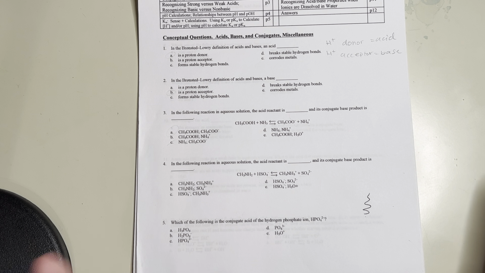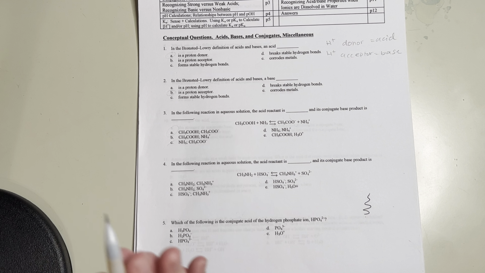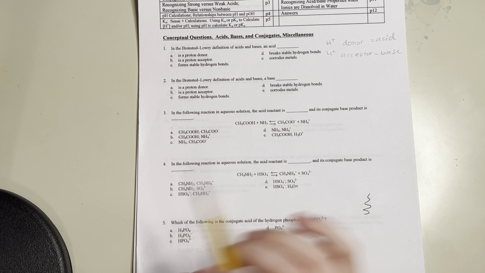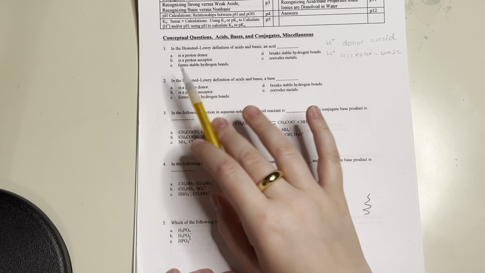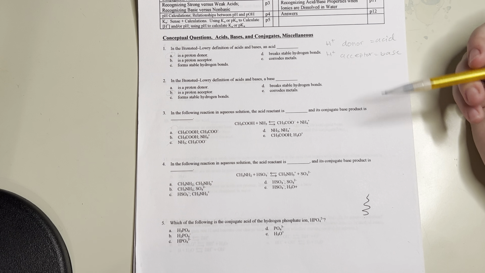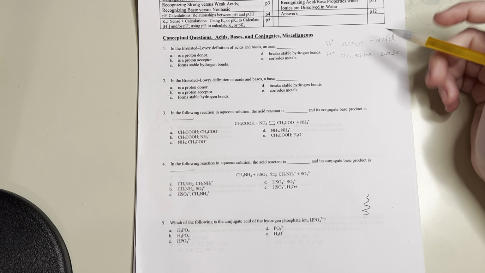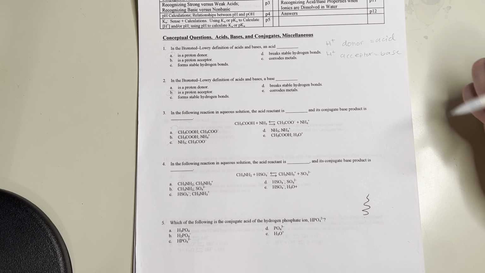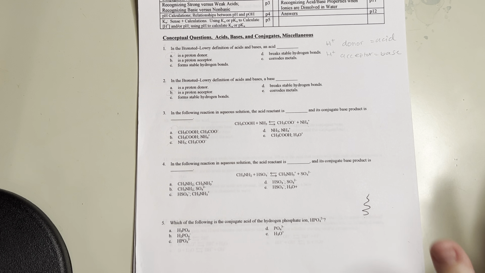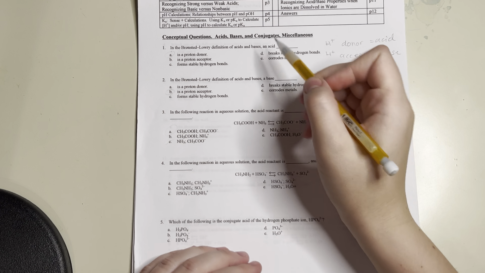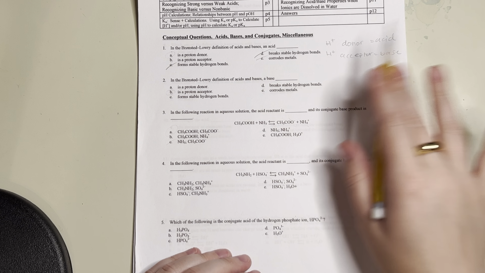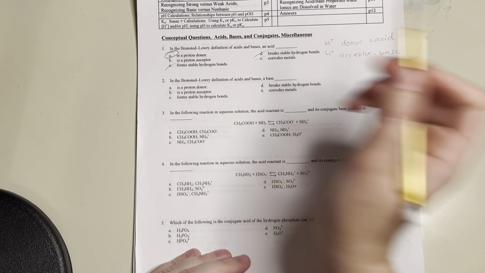So taking this definition, we look at our answer choices. An acid is a proton donor, an acid is a proton acceptor, forms stable hydrogen bonds, breaks stable hydrogen bonds, or corrodes metals. Although an acid does corrode metals, and it can break weak hydrogen bonds, this is not the definition of Bronsted-Lowry acids. So we get rid of these, and boom, an H plus donor is an acid, and that's right here.